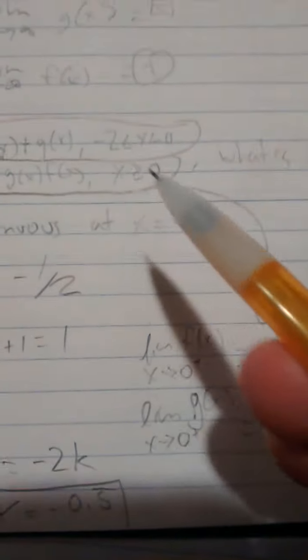And then I have to multiply the next two, the limits from the right side, because this x is positive. So from the positive side, you have to take the limit as x approaches 0 from the positive side of f(x) and g(x). And as you can see, for g(x), that value is 2, and for f(x), the value is negative 1. So we multiply those together, and we get negative 2.